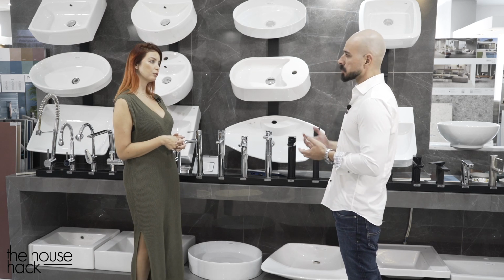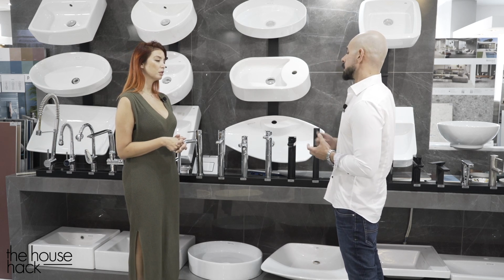For instance, it's used on the wheels of cars, so they take quite a beating on the road, so it's fine on a mixer, that's for sure. There are other finishes that may be problematic. Such as?